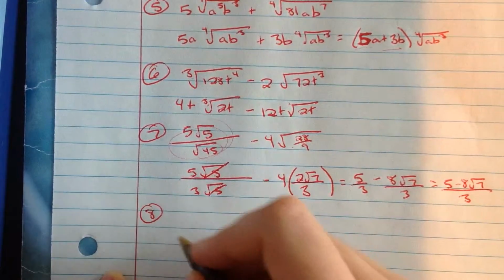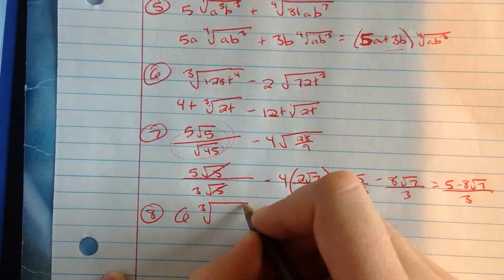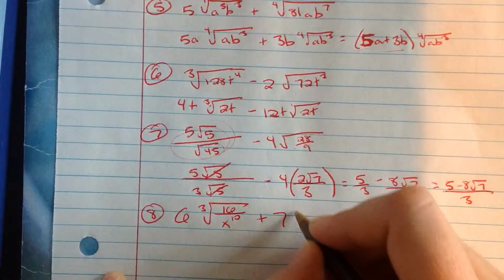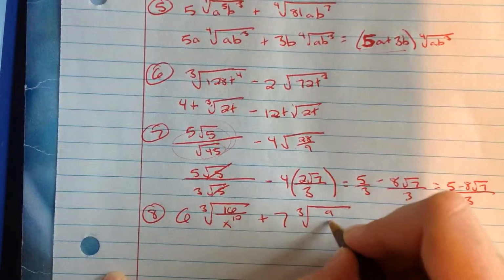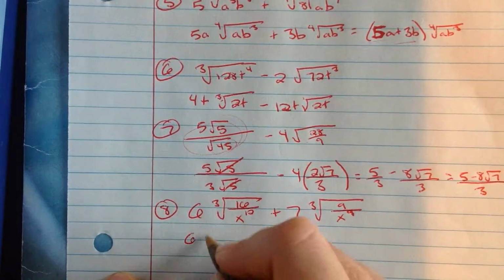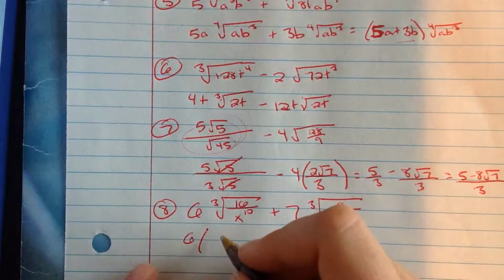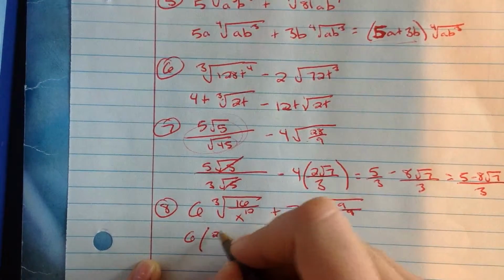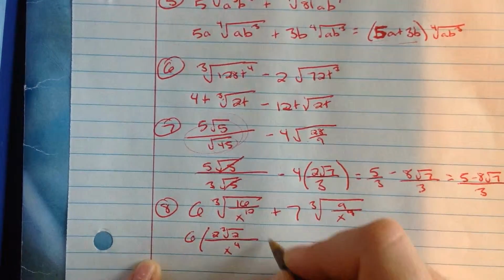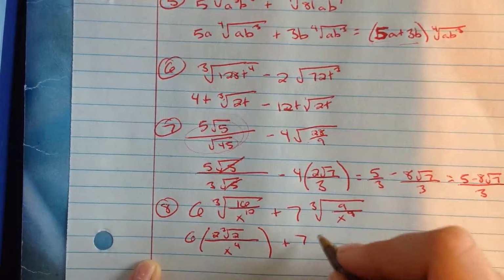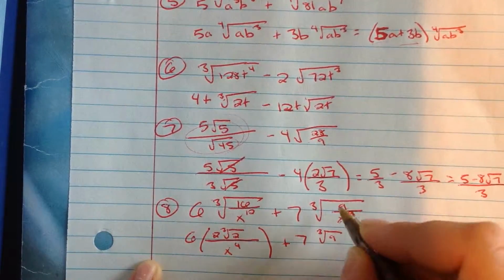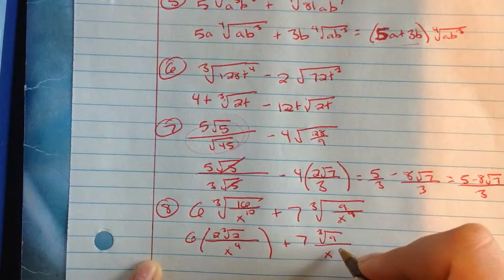Last example, 6 times the cube root of 16 over x to the 12th plus 7 times the cube root of 9 over x to the 9th. Well, that's 6 times cube root of 16 is 2 cube root of 2. X to the 12th cube root is x to the 4th. Cube root of 9 doesn't simplify. Cube root of x to the 9th becomes x to the 3rd.